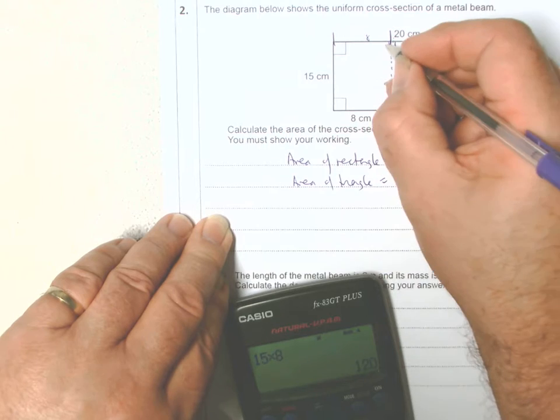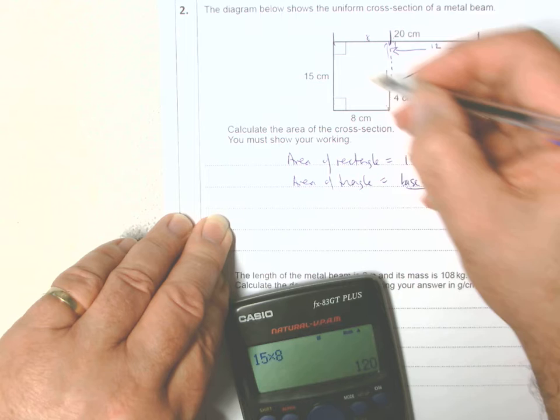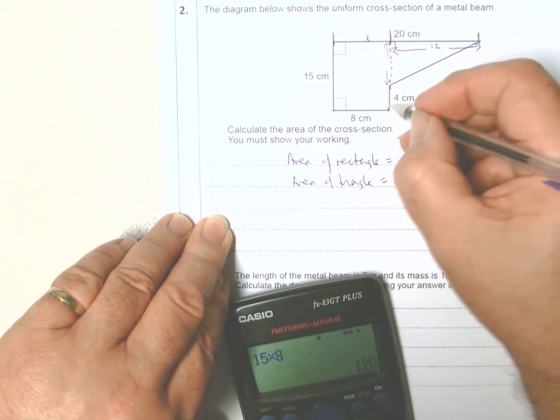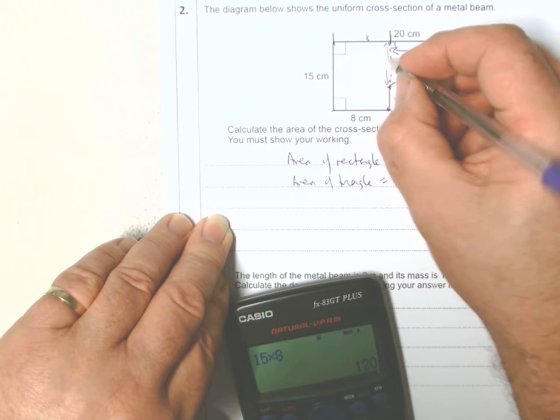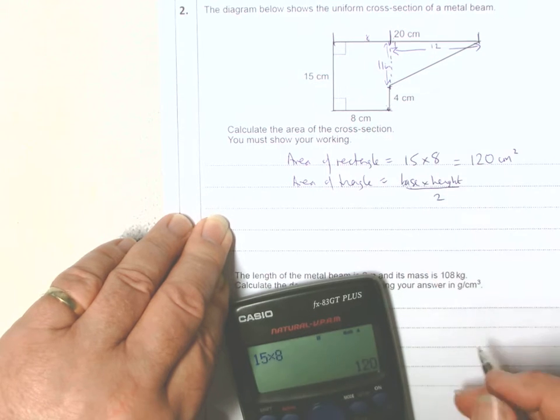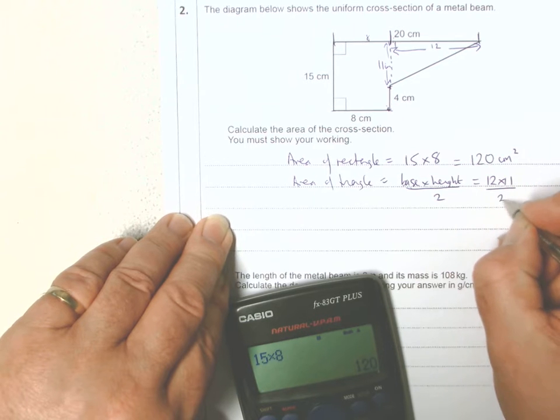And the height of the triangle is from there to there. Again, if I look at the lengths in that direction, it's 15 all the way down, 4 to that part, so this part will be 15 take away 4, which is 11. So the triangle then is 12 times 11 divided by 2.